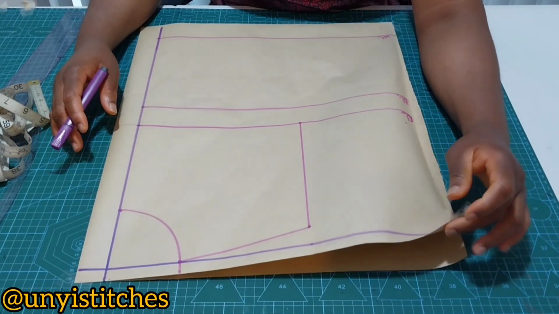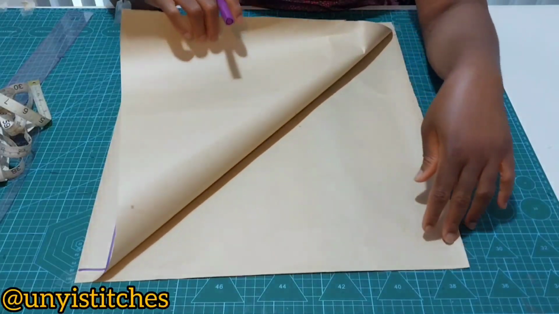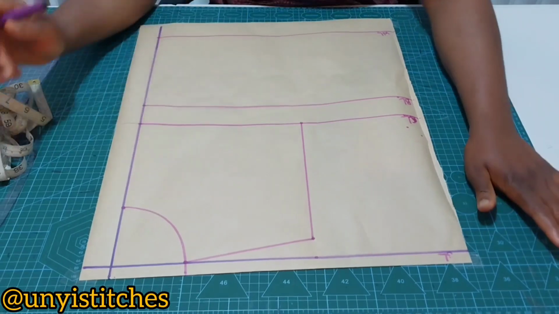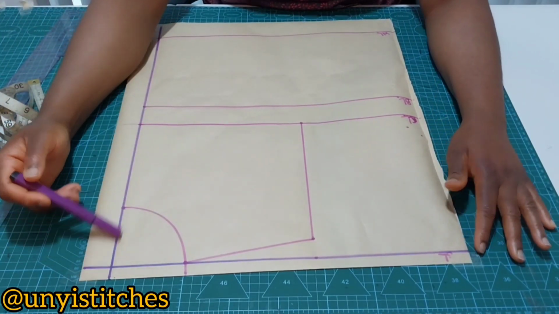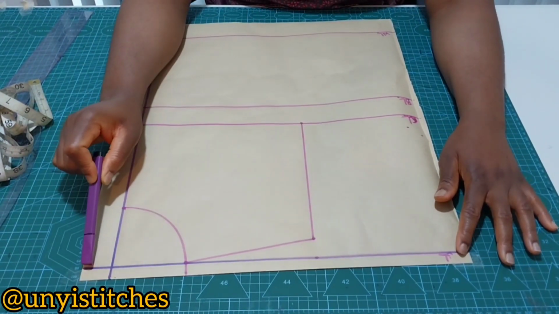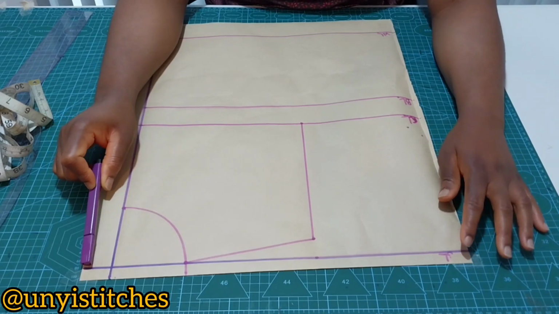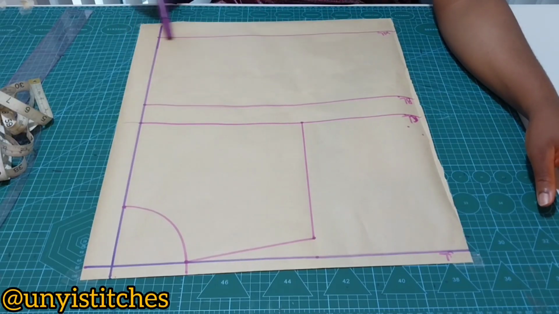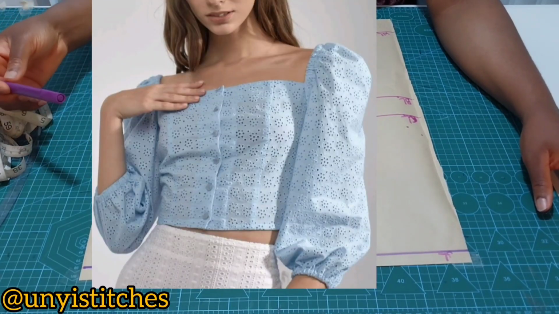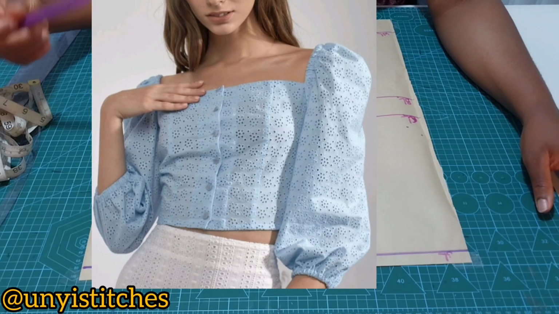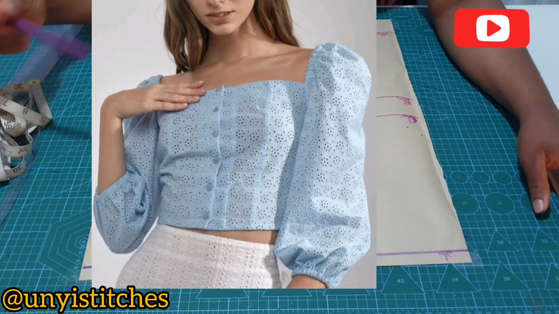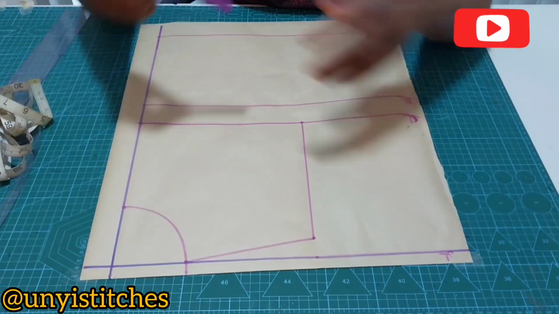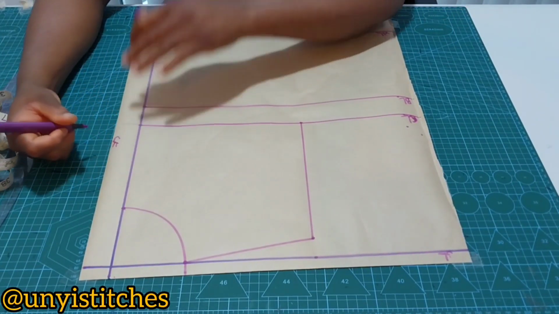As you can see, this is my pattern paper and I've folded it into two. So my pattern is on fold. You have to pin it down so that it doesn't move. And on my pattern paper, I've done some of my markings. This is my shoulder line, which represents my starting point. And then this other line is my chest line. This one is my bust line. This one is my waist line. As you can see on the picture, the top stops immediately after your waistline, or you can make it stop at your belly button.